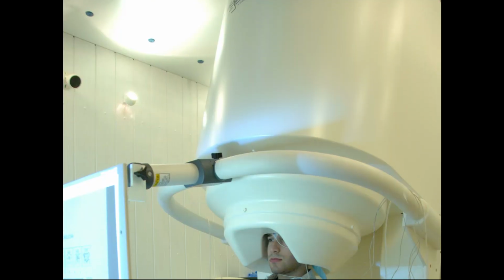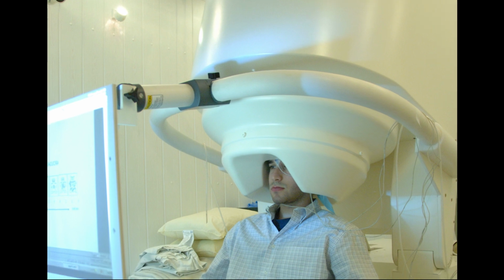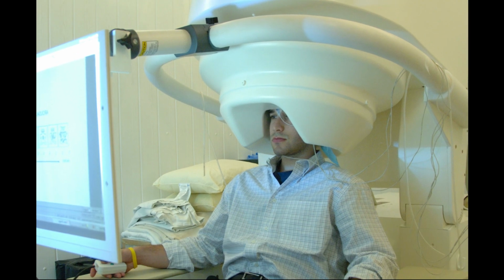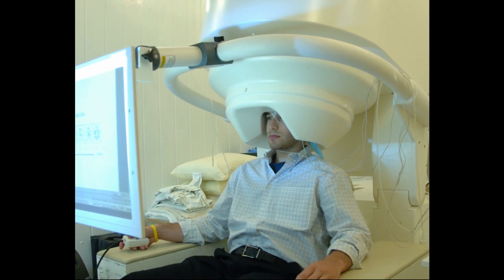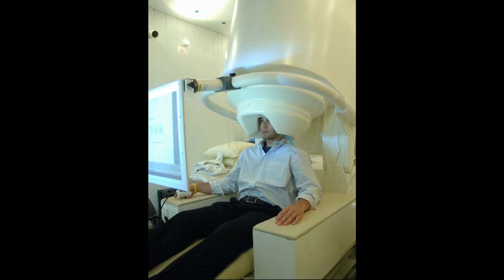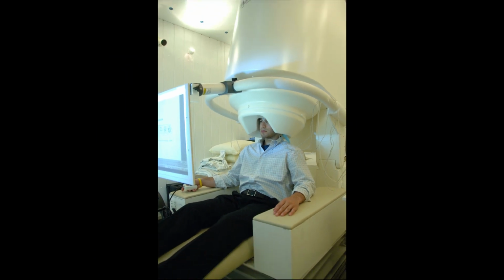The next technique we'll talk about is magnetoencephalography, or MEG. This technique uses devices that are very sensitive to magnetic fields called superconducting quantum interference devices, which are contained in a helmet-like device that is placed over the individual's head. MEG has many applications, and it is used to differentiate dementia disorders and to explore cognitive processes in autism.